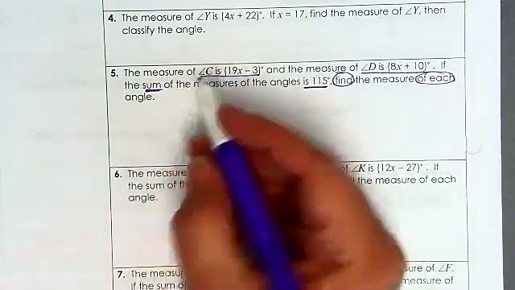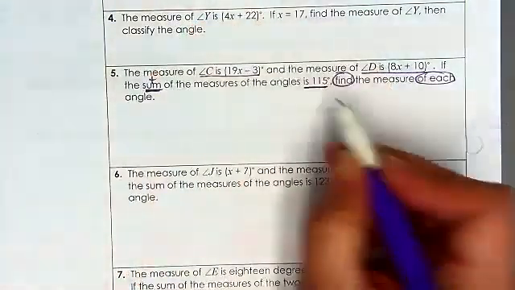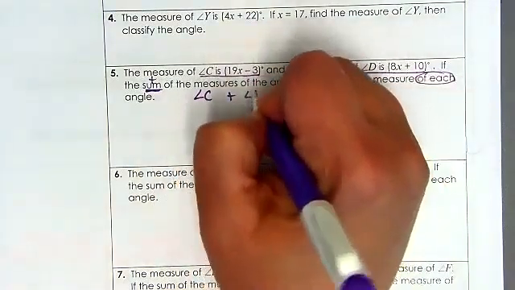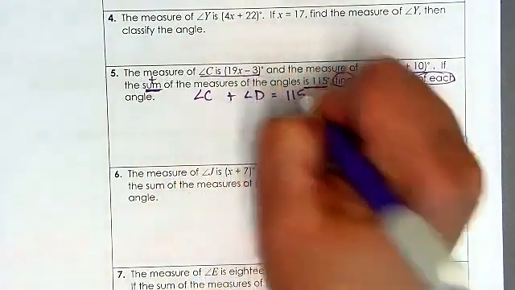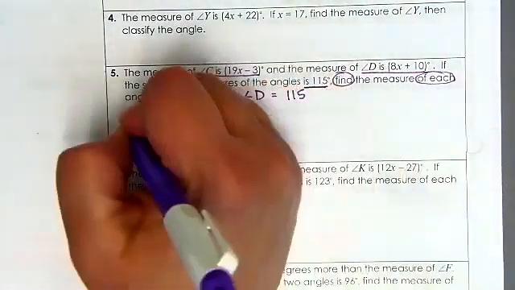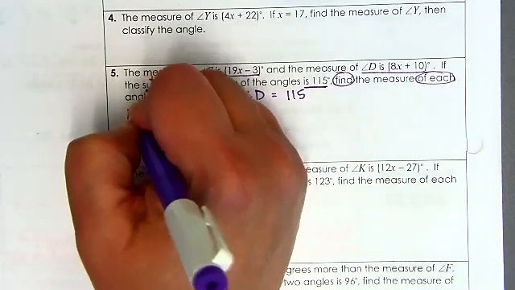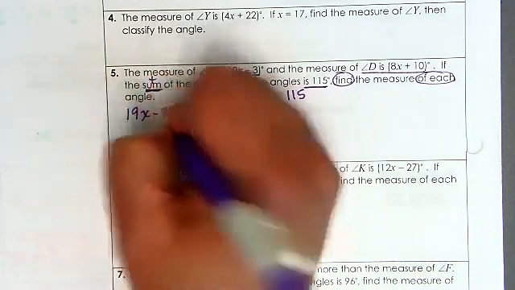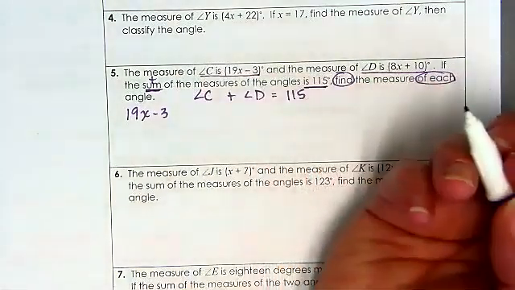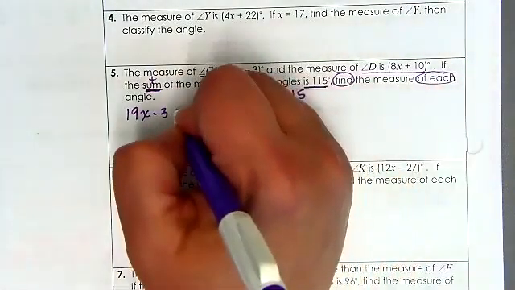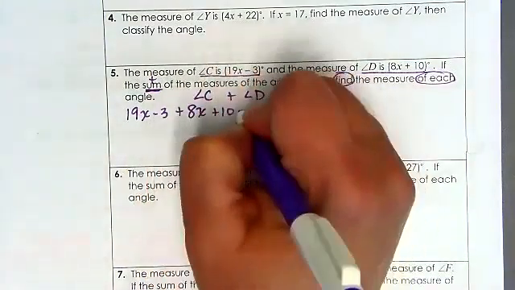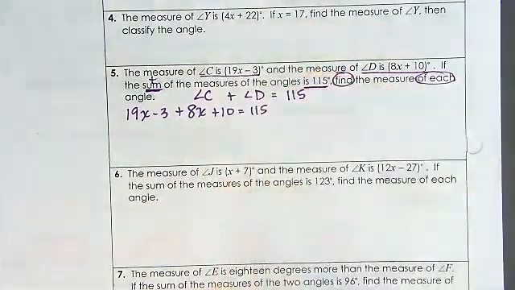So the sum, that means I add. So therefore I'm going to have angle C plus angle D equals 115. That's my game plan. Now I'm going to plug in my expressions for this. So I'm going to have 19x minus 3. Since it's sum, I don't have to put in parentheses. If it were subtraction or difference, I would have to put inside parentheses. Plus 8x plus 10 equals 115.